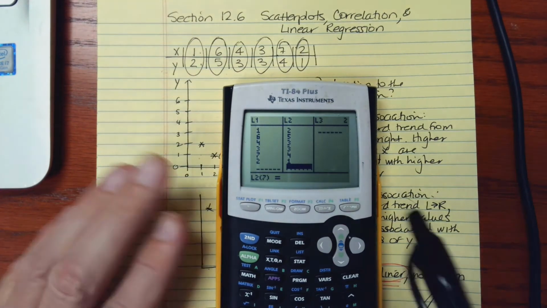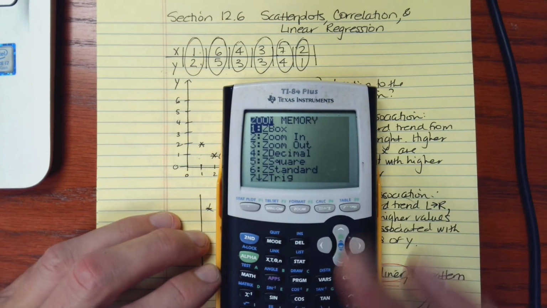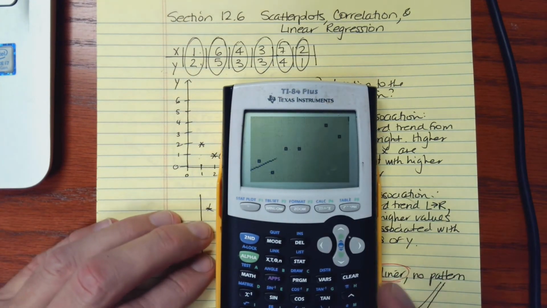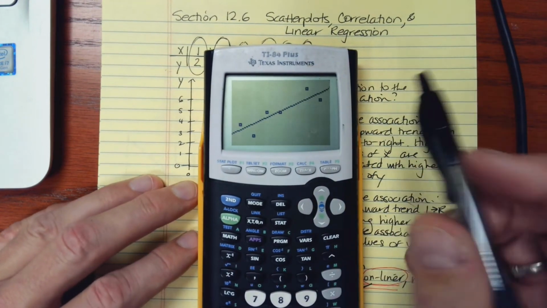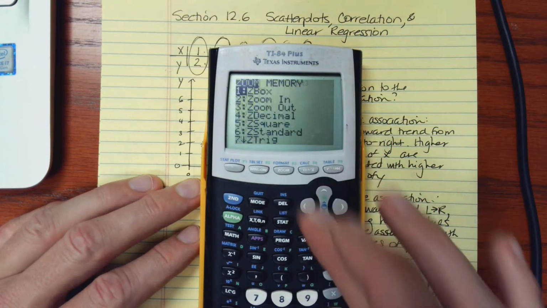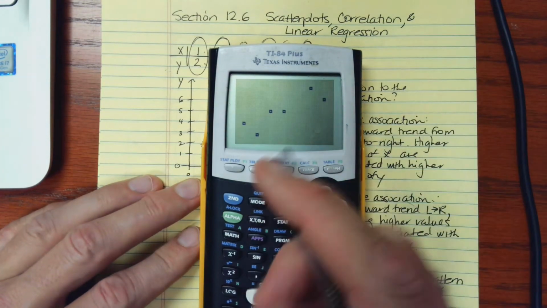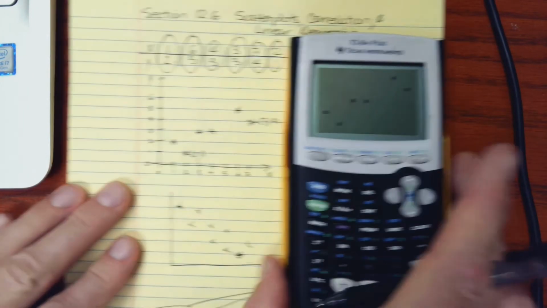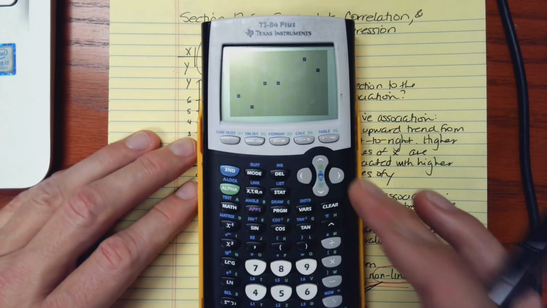So first let's look at the scatter plot while we're here. I'll hit zoom and then choose option 9, and here's the scatter plot. I'm going to just turn something off here, clear, go back to the scatter plot. Alright, so this is what we saw in my hand drawing. So now I'm going to show you how to get the correlation coefficient.